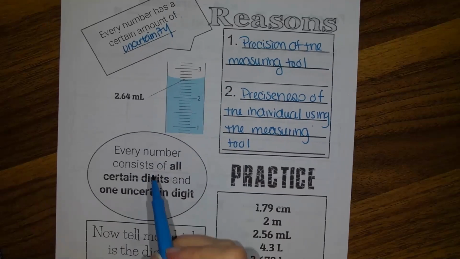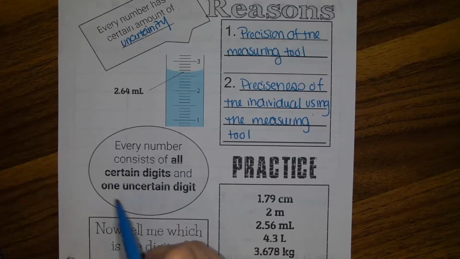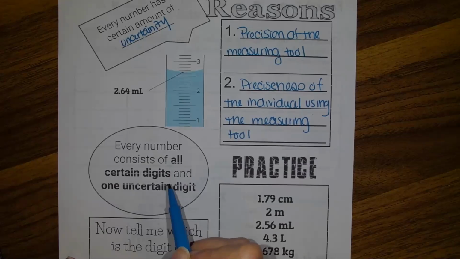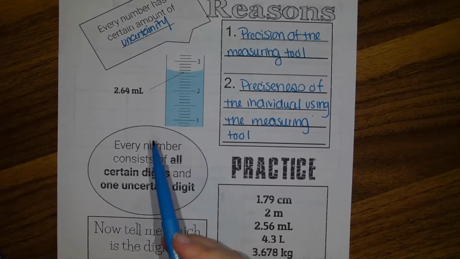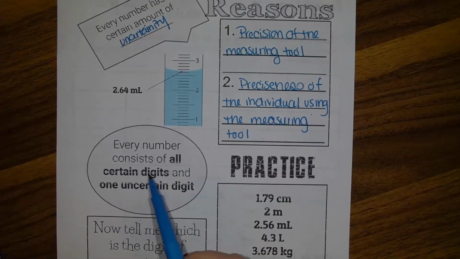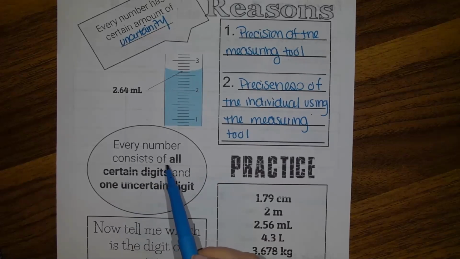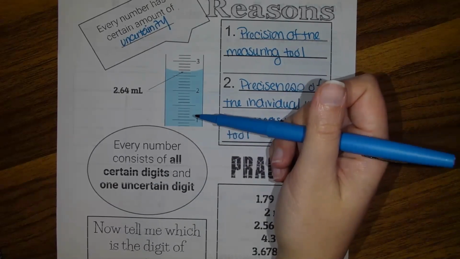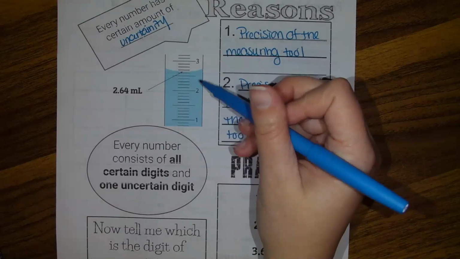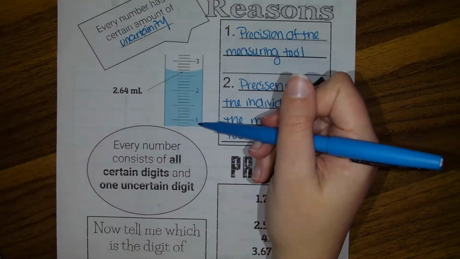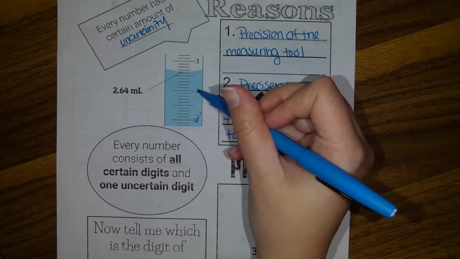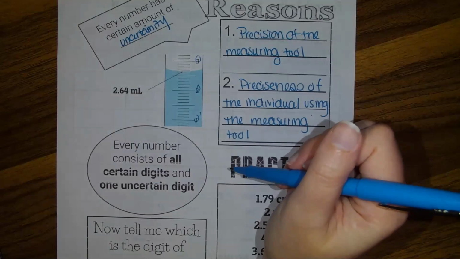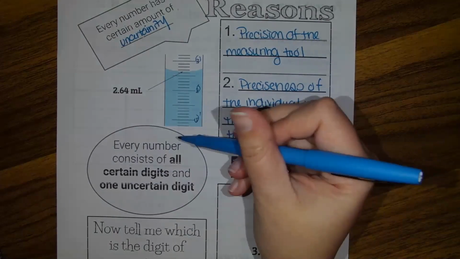So when we look at this, whenever we take any type of information, whenever we decide to take any measurements, every number is going to consist of all certain digits and one uncertain digit. So when we look at this graduated cylinder, we can determine what our graduation is, which plus our numbers will be our certain digits.